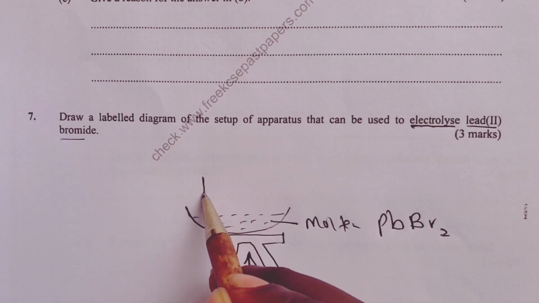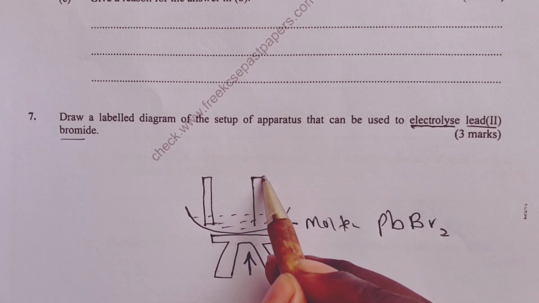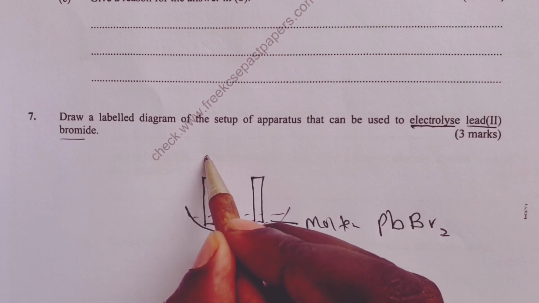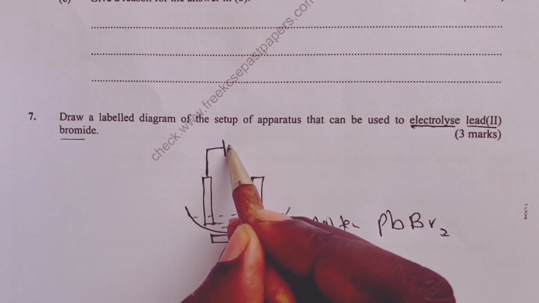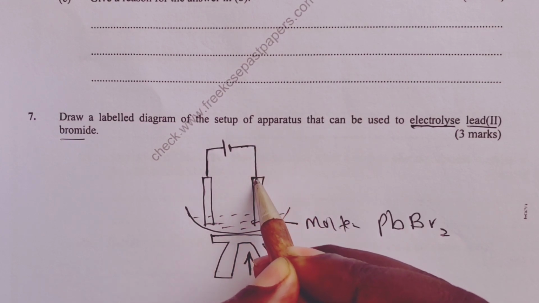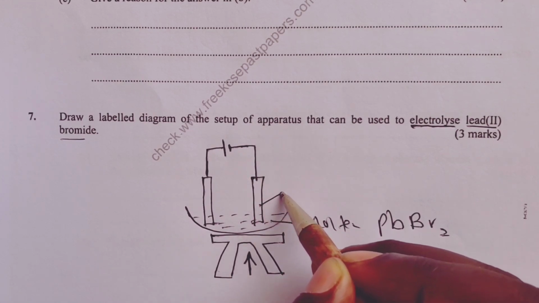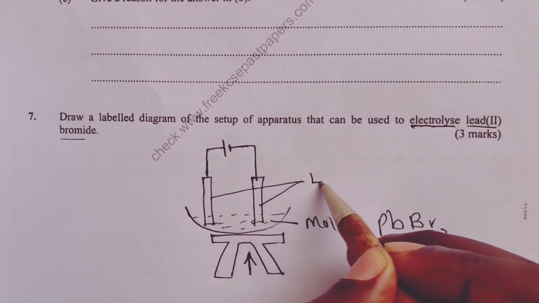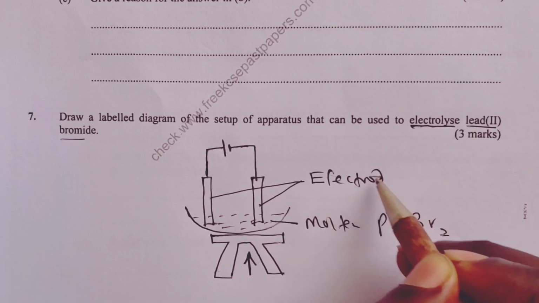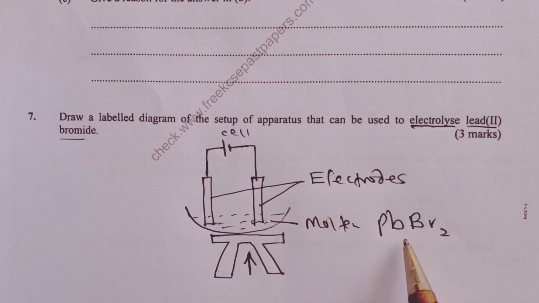And then we shall introduce our electrodes into the electrolyte, of course inert, and we would then connect these to a cell, positive and negative, and that would do. We are told to label, so we shall label these two as our electrodes. We can use graphite if possible, and here we have our cell. We have the electrolyte being molten lead bromide, and of course we are showing the sign of heat here.